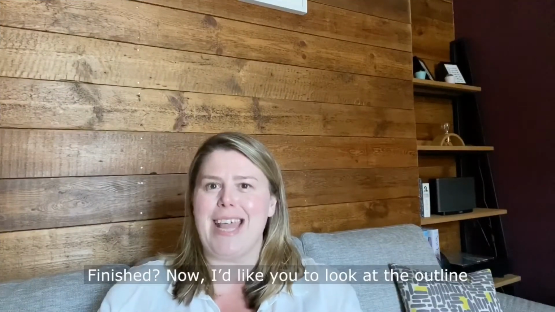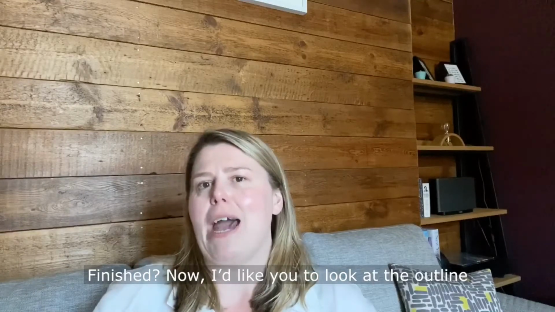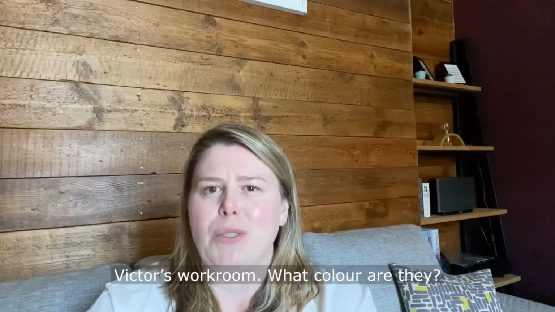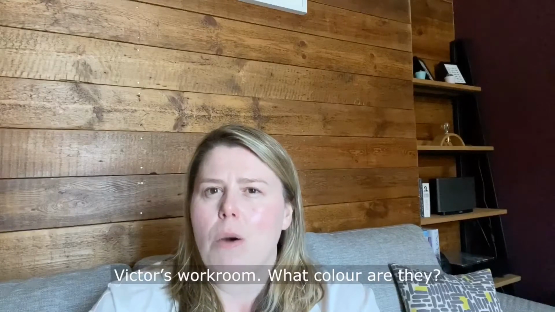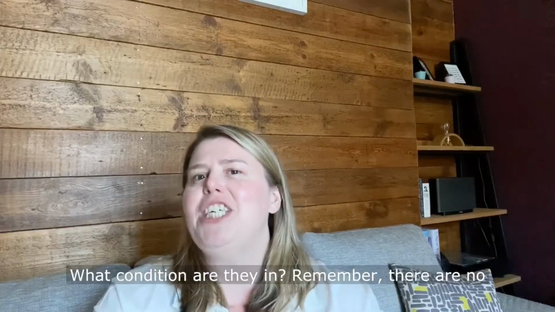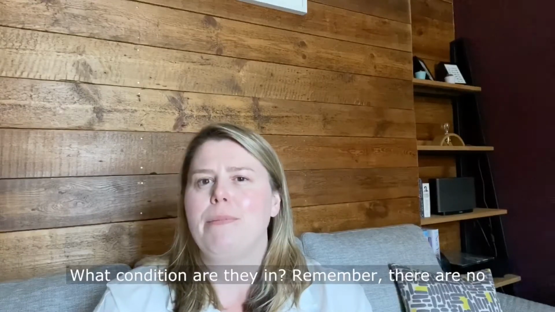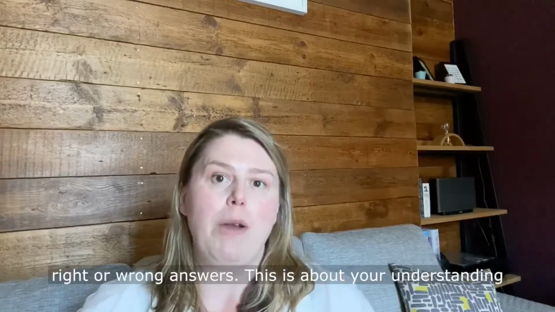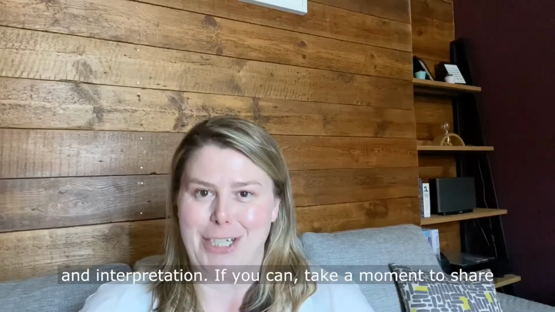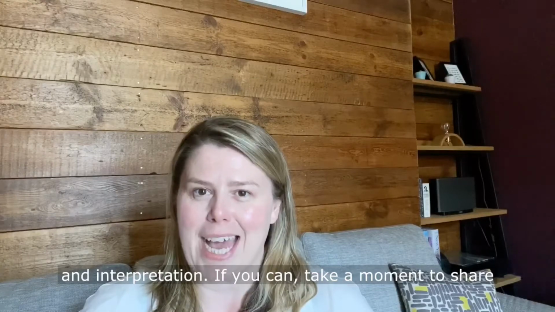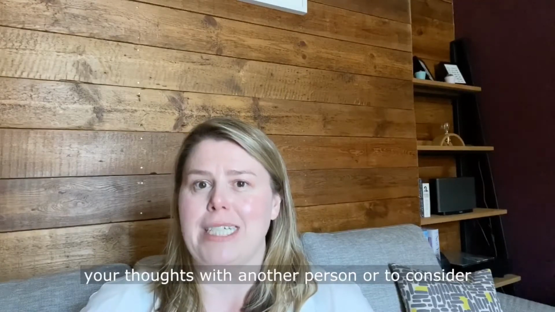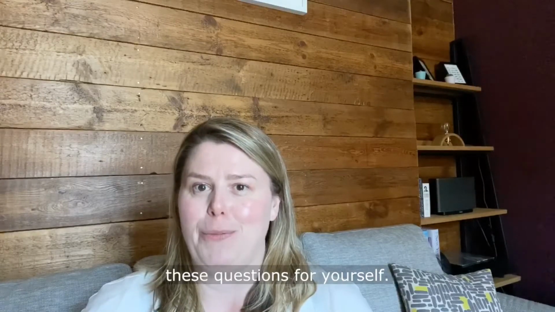Finished? Now, I'd like you to look at the outline of the room you've created. These are the walls of Victor's workroom. What colour are they? What condition are they in? Remember, there are no right or wrong answers. This is about your understanding and interpretation. If you can, take a moment to share your thoughts with another person or to consider these questions for yourself.